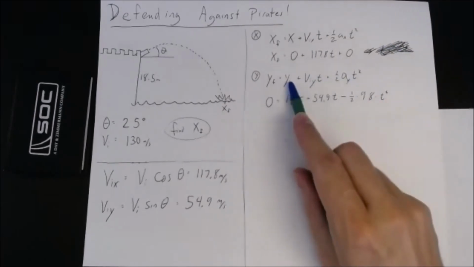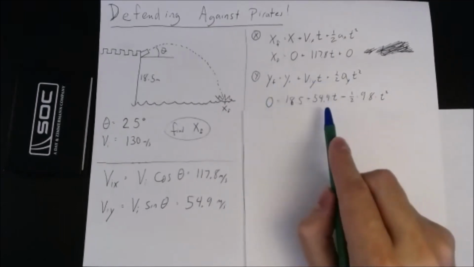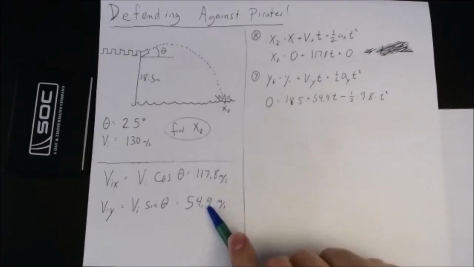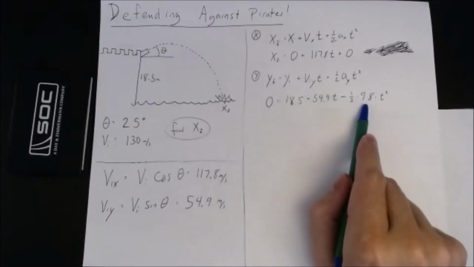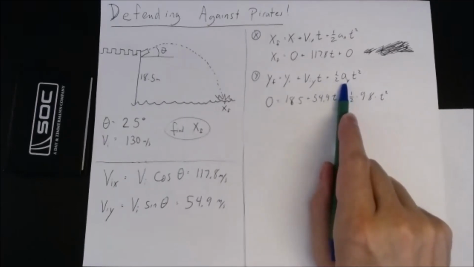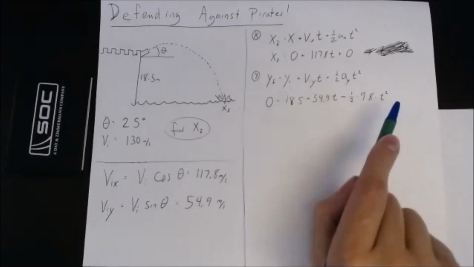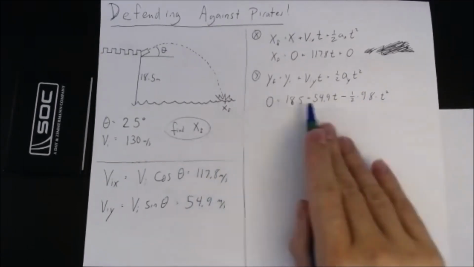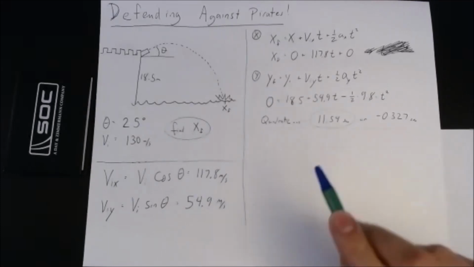And so we get y initial is 18.5, y final is 0, v initial y is 54.9 meters per second, times our unknown time, minus 1/2 times 9.8, because ay is equal to negative g, and so we've got negative g times t squared. This is a quadratic equation, or we need the quadratic equation to solve that, unfortunately.